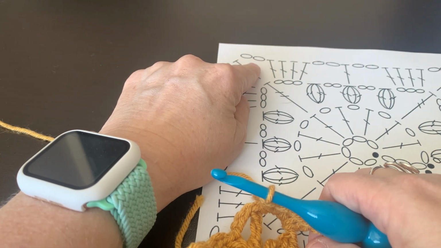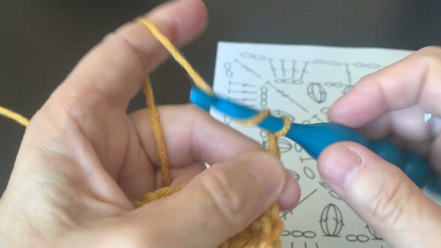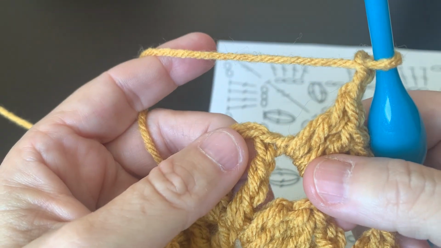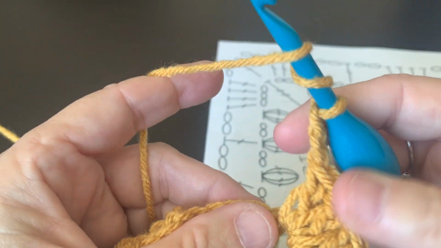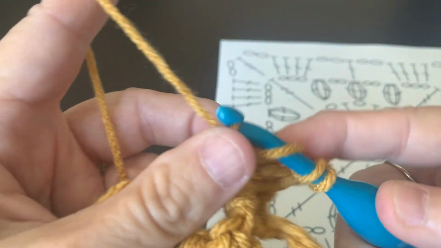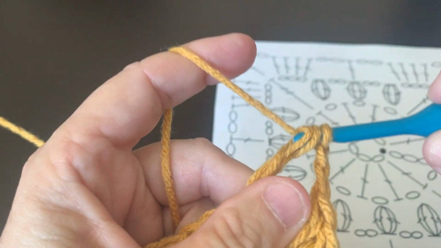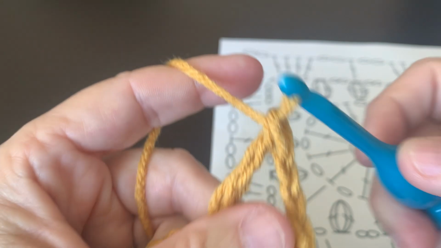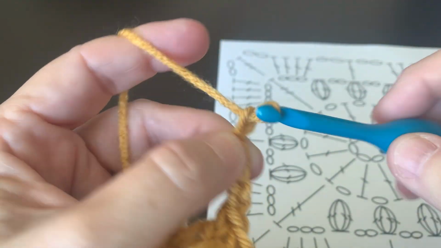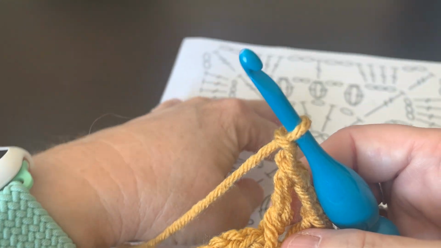So now it says chain 2 and work a treble. So we're going to chain 2. Here's our treble. We're going to connect it right there. Wrap twice, insert the hook, pull up the yarn real tall. I got a little sloppy there, but this is just a demo. Chain 2, coming around this side now.